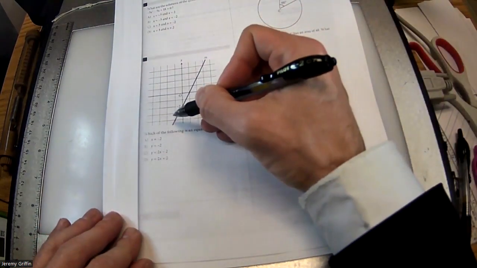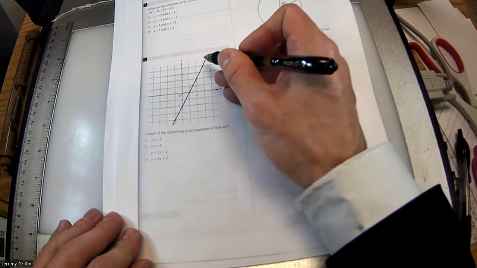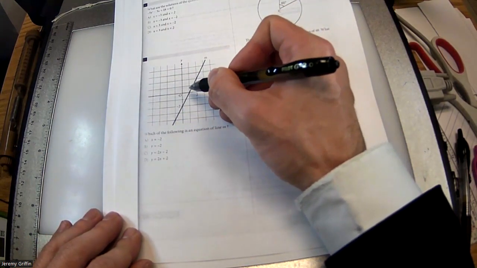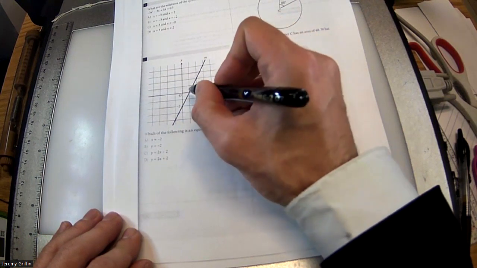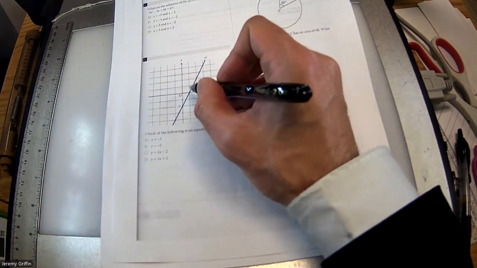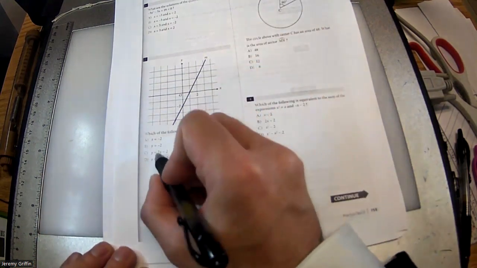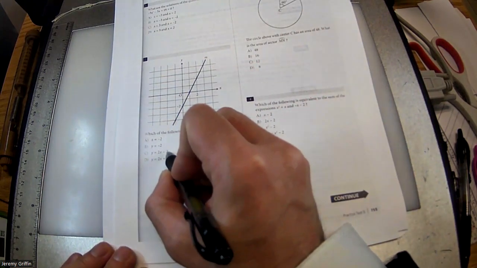Alternatively, any coordinate along this line should confirm the equation. For example, how about this point right here? That's 1, 0. If x is 1, y should be 0, right? So let's plug in 1 for x. 2 times 1 is 2, minus 2 is 0. Yeah, it checks out. That's the only one that works, option C.